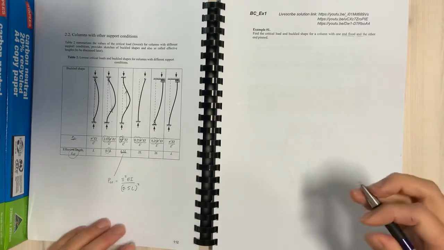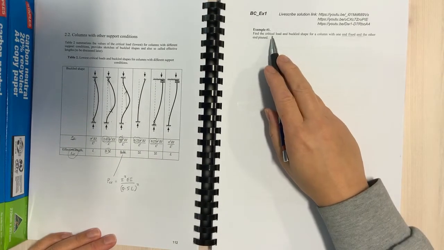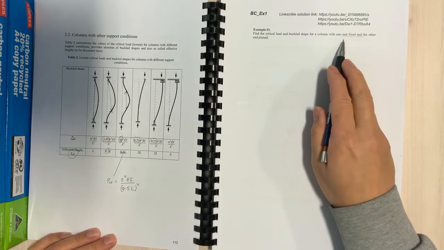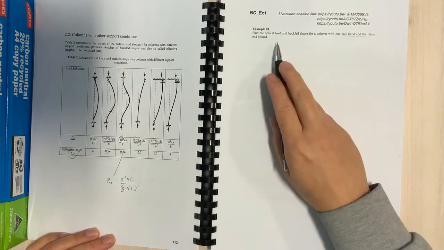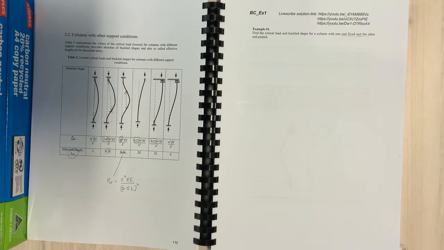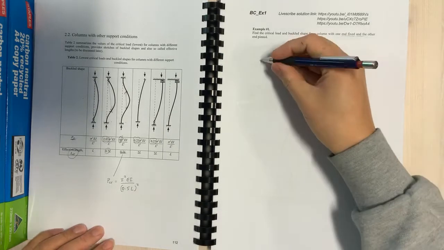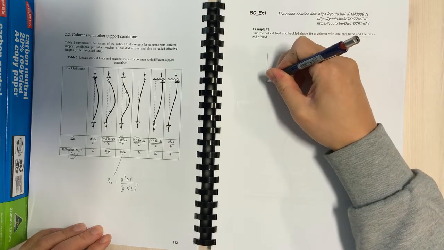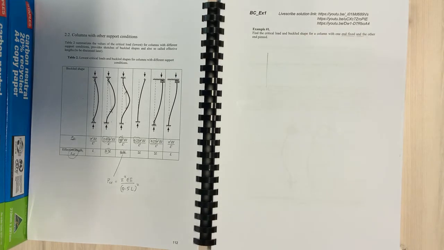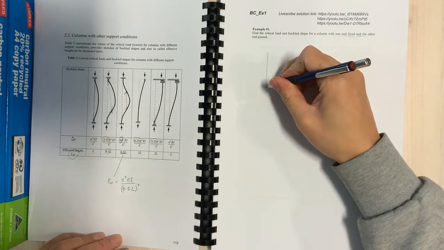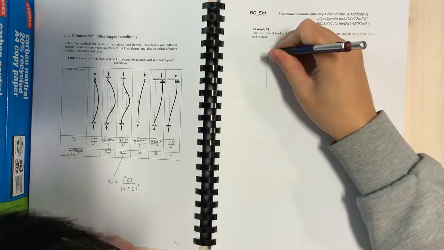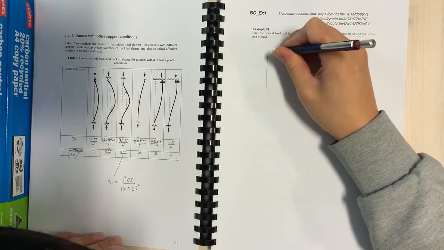So in this one here, find the critical load and the buckled shape for a column with one end fixed and the other end pinned. So in this case here, you'll have your column or the beam column like there. One end would be on a roller, so we'll draw the roller like that.